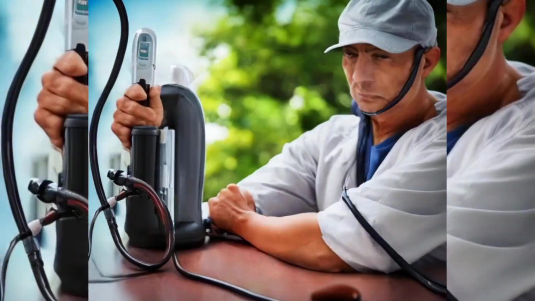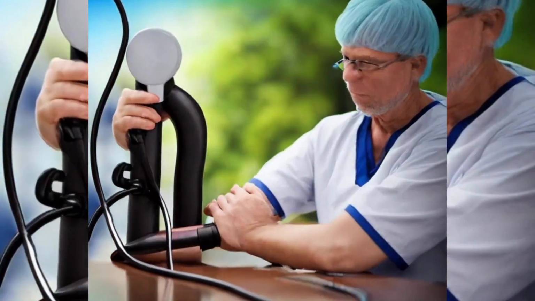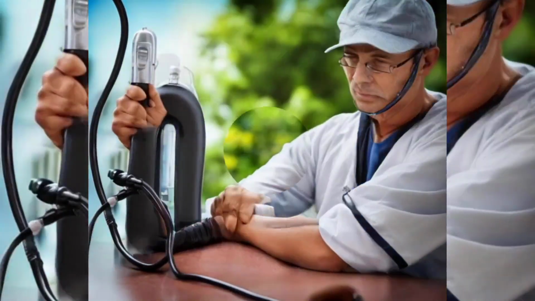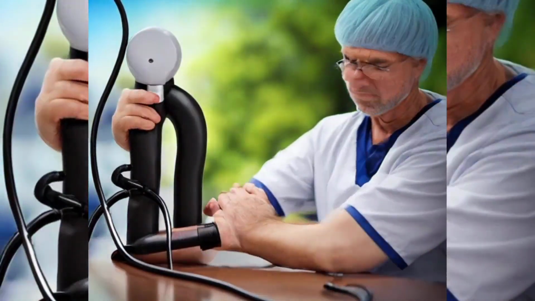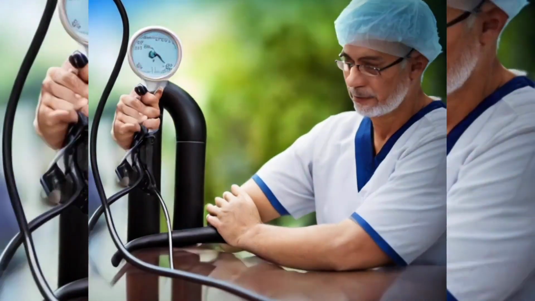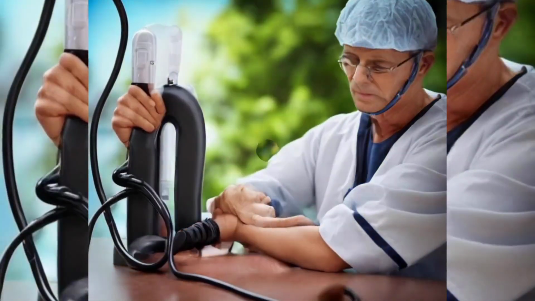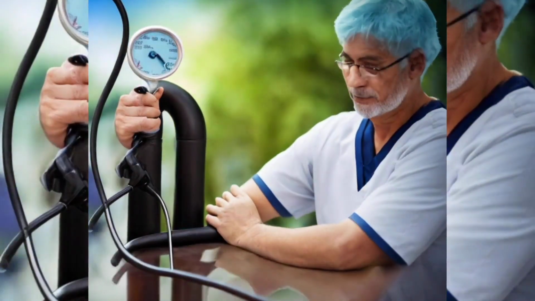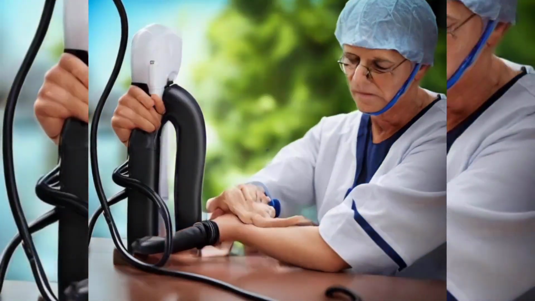To get an accurate reading, it is important to follow these steps. Rest for 5 minutes before taking the measurement. Sit with your back straight and both feet on the ground. Place the cuff on your upper arm and ensure it is snug but not too tight. Take at least 2 readings, 1 minute apart, and record the average.